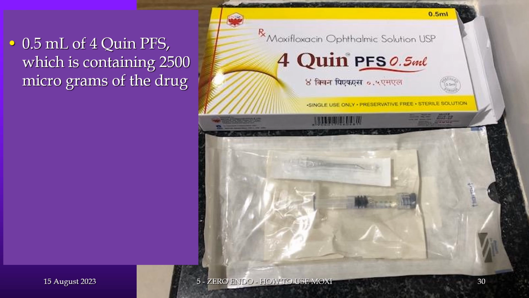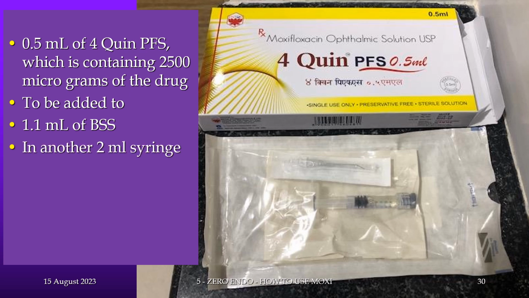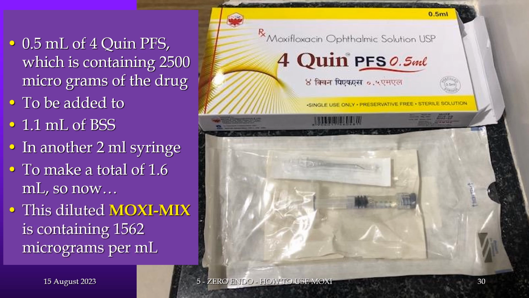This 0.5 ml of 4-quin PFS injection contains 2500 micrograms of the drug, to be added to 1.1 ml of BSS in another 2 ml sterile syringe to make a total of 1.6 ml, so that now this diluted Moxi mix contains 1562 micrograms per ml.